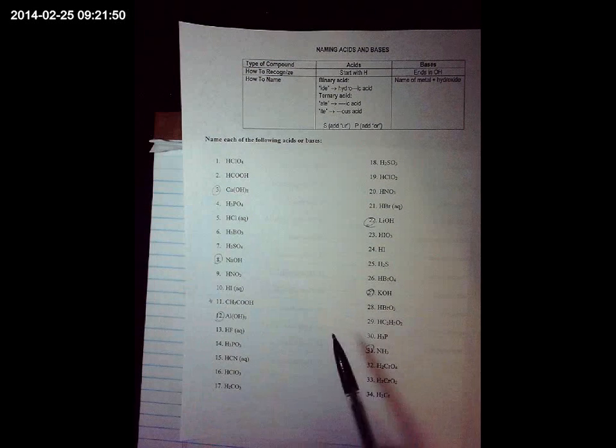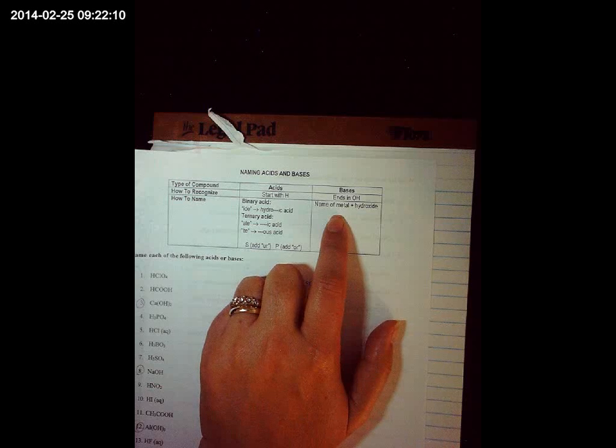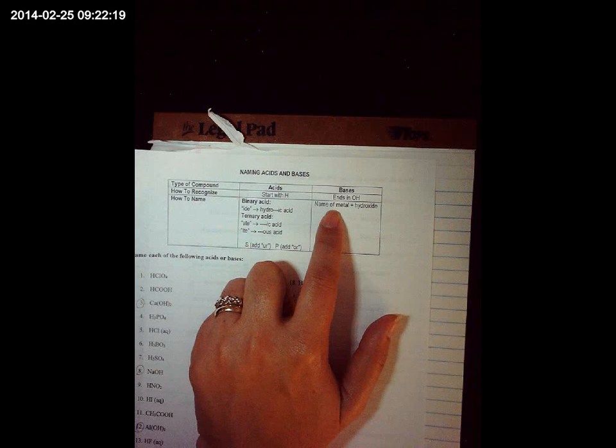Those other ones that I've circled here on the sheet are considered bases. What do they all have in common? They end in OH. All right, so acids start with hydrogen, bases end in OH. Bases are easy enough to name because all you do is name the metal and then tack the word hydroxide on the end. These are metal hydroxides. About the only funny thing is that if the metal is one of these transition metals, you might have to add a Roman numeral. But those are really easy to name.